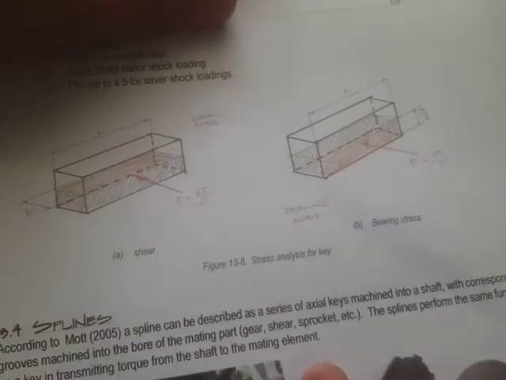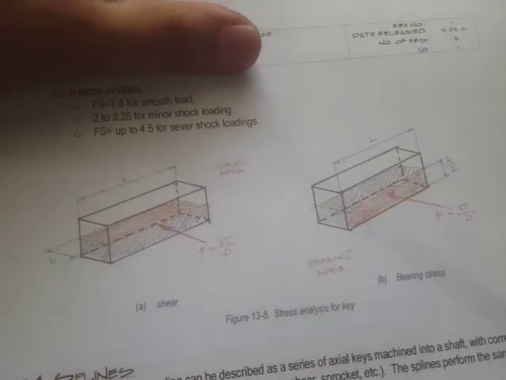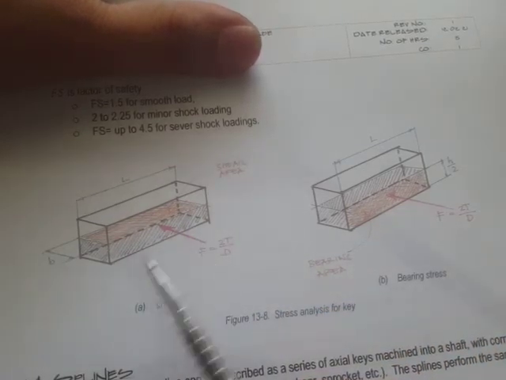If we check figure 13-8 right here, we have the forces acting on the key.